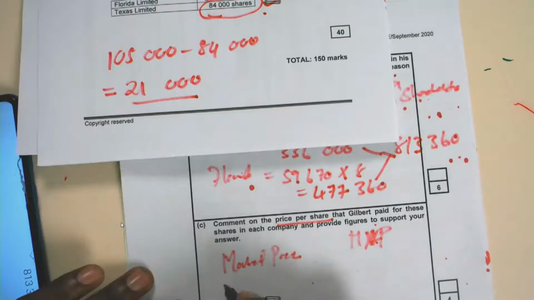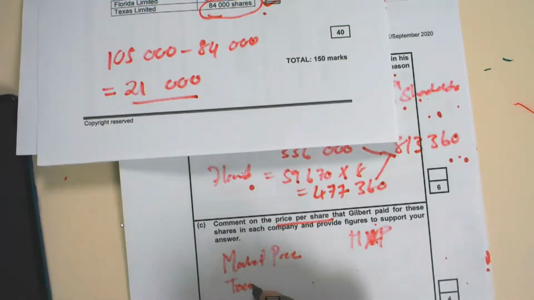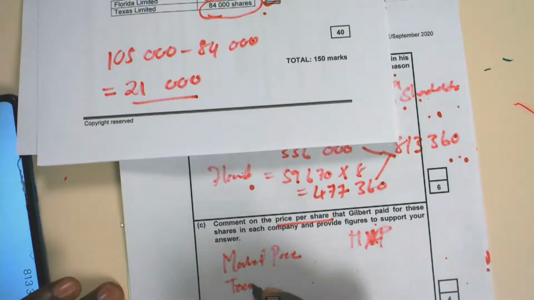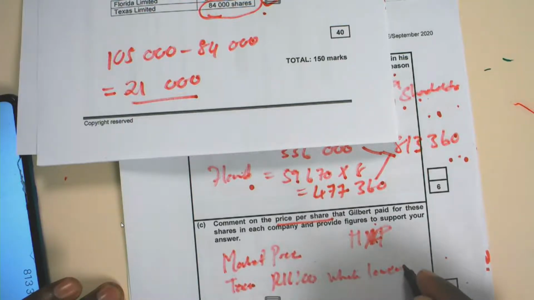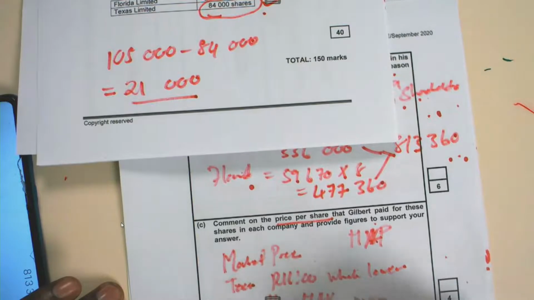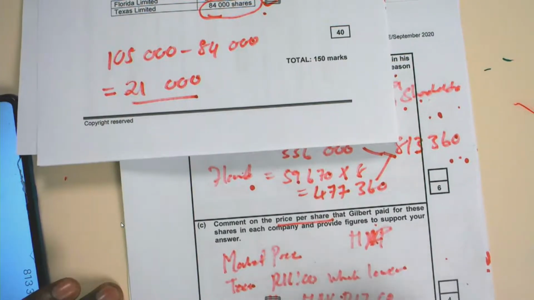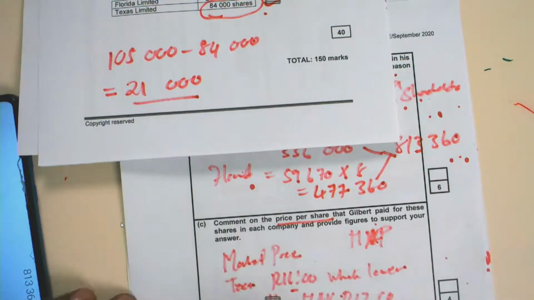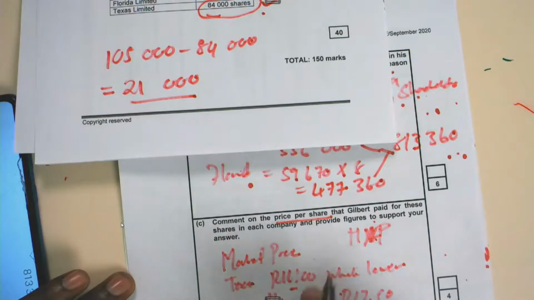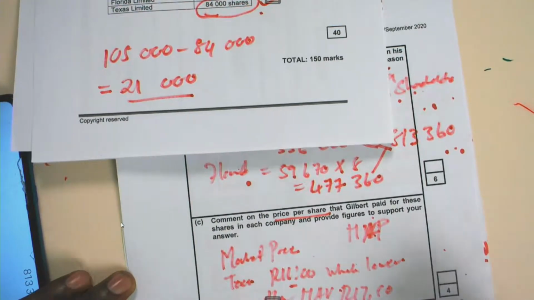Now, in the Texas company, the market price is going to be 16 rand, which is lower than the net assets value per share of 17 rand 50. The value of the share is 17 rand 50, but we are only going to purchase it for 16. In the market, it is only sold for 16 rand, which is not good for the company.